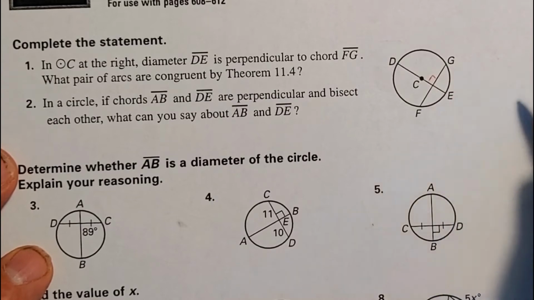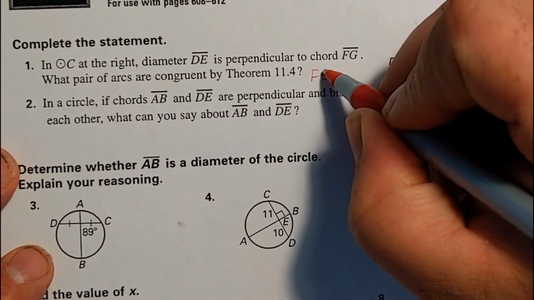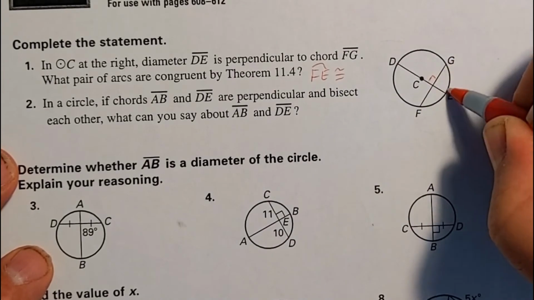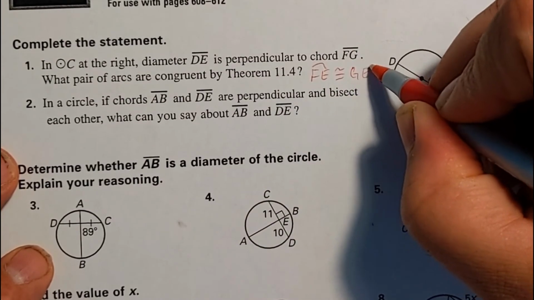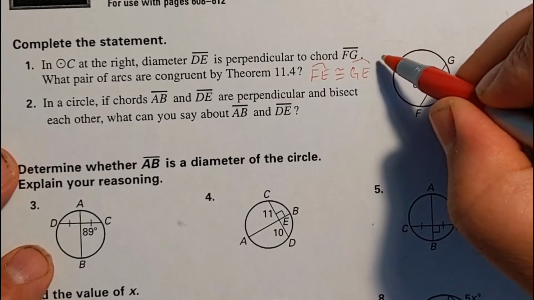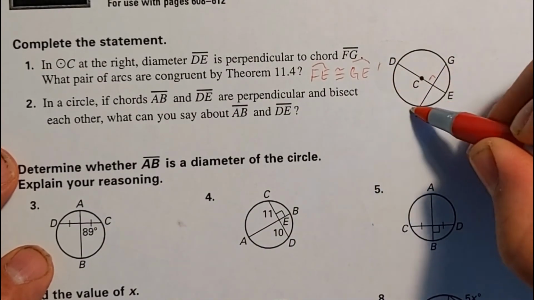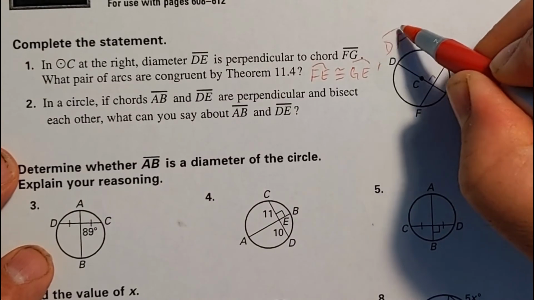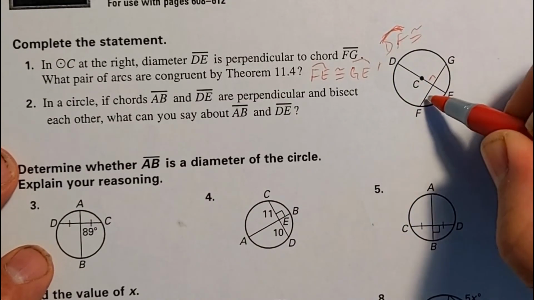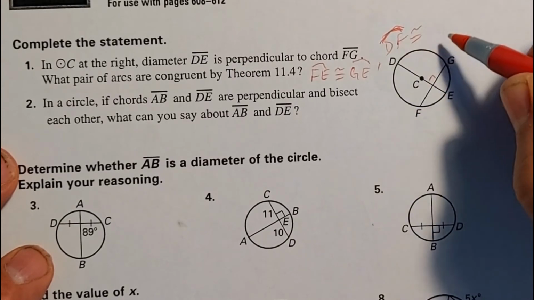So it'd be FE would be congruent with GE. And actually, you could also tell me arc DF is also going to be congruent to DG.